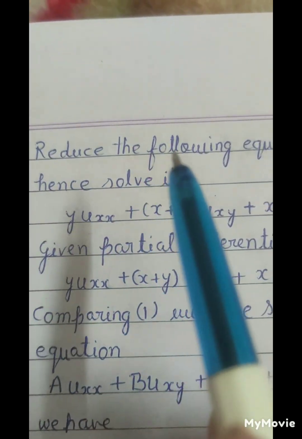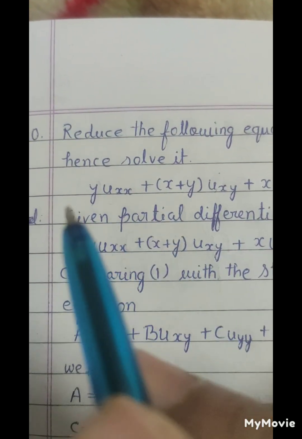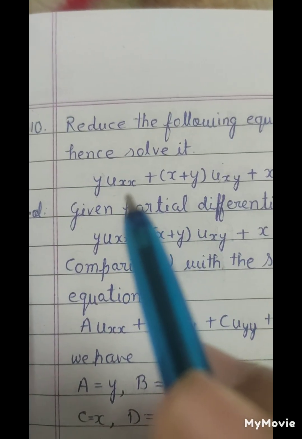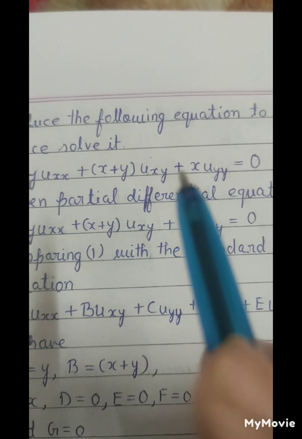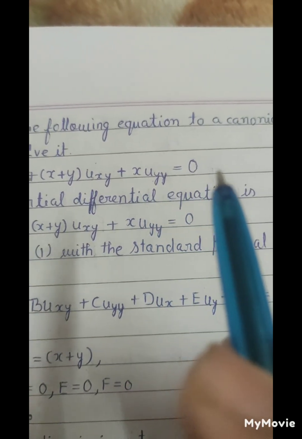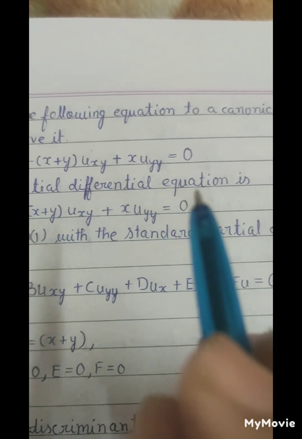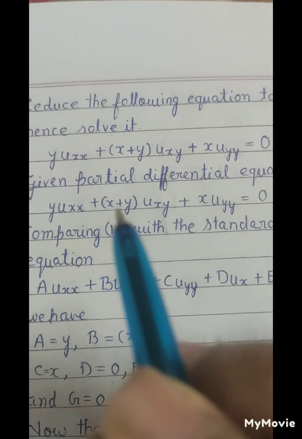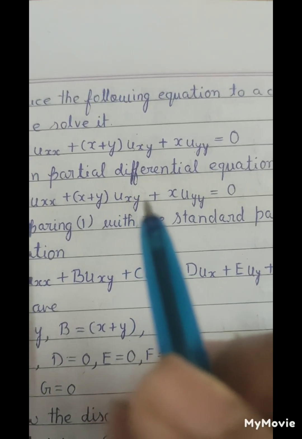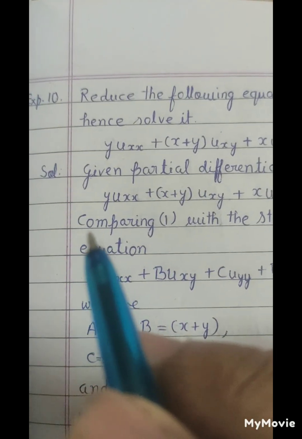Example: reduce the following equation to a canonical form and hence solve it. y uxx plus (x plus y) uxy plus x uyy equals 0. Now solution: the given partial differential equation is y uxx plus (x plus y) uxy plus x uyy equals 0.